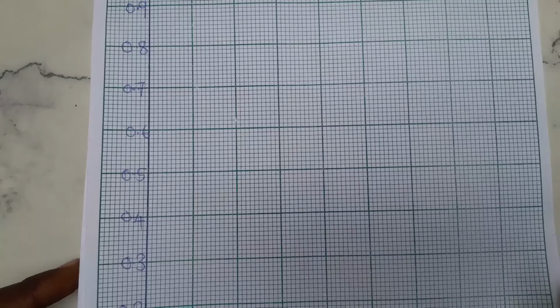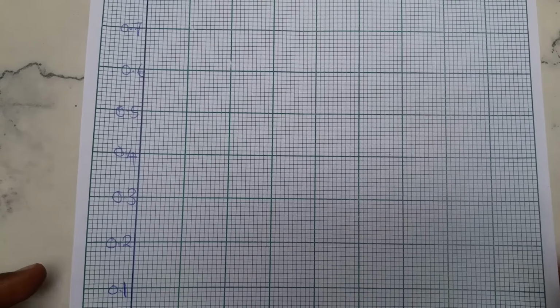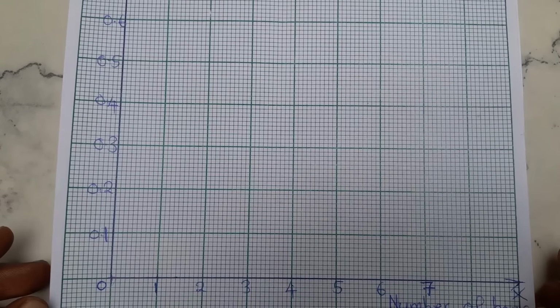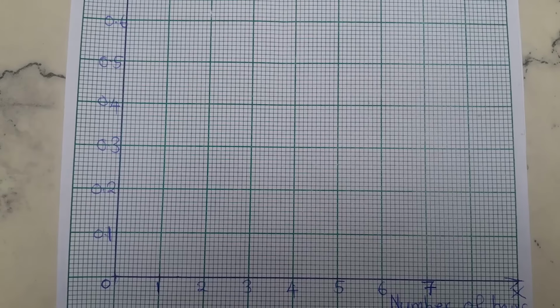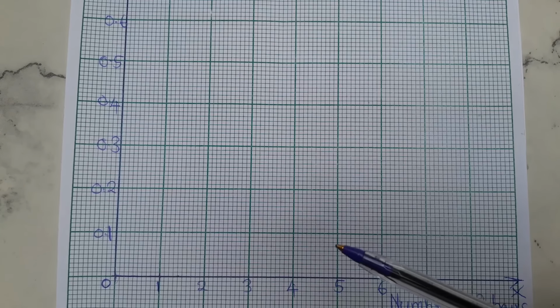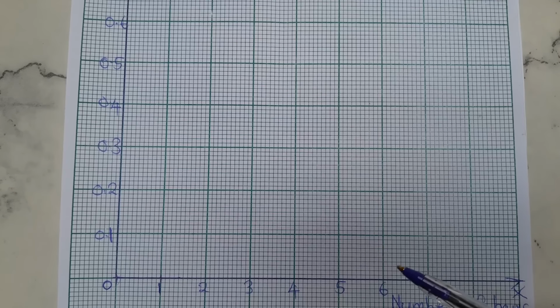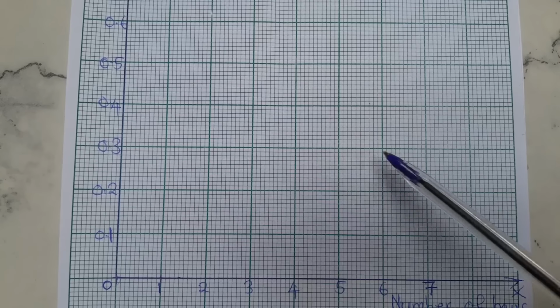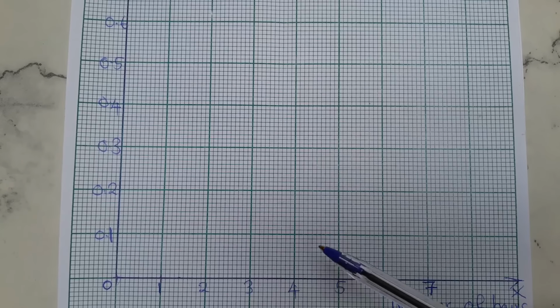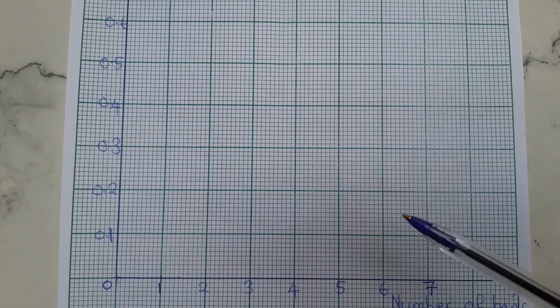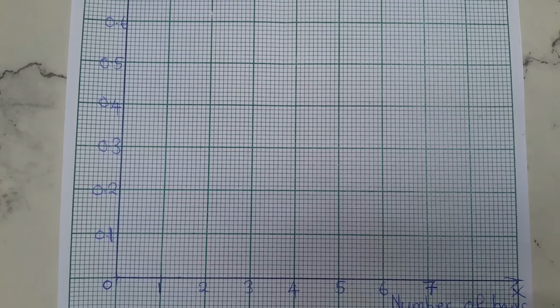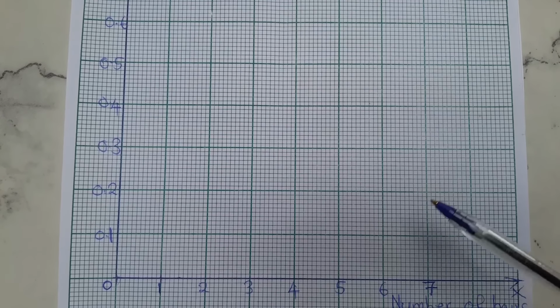So if you are just watching this, you are going to see this to be very boring. But you need to make sure that you are following through. And I'm using a pen. You are not supposed to use a pen. I'm using a pen so that you are able to see. Any work that is supposed to be done on a graph paper, we use a pencil. So the reason why I'm using a pen is so that you are able to see what is happening.